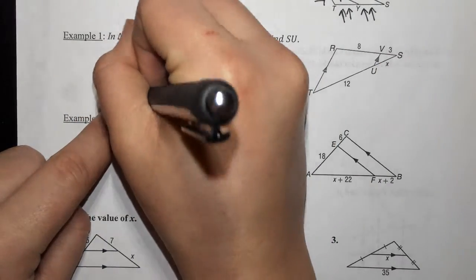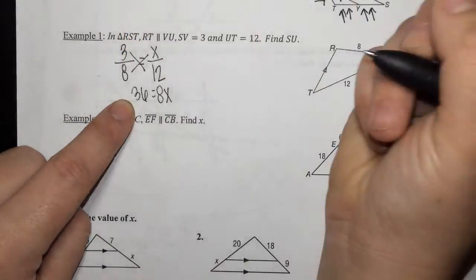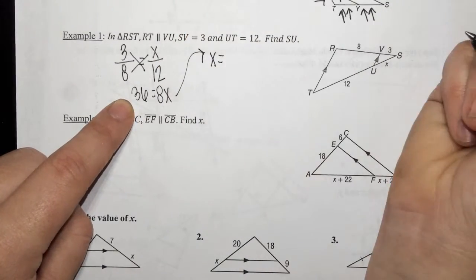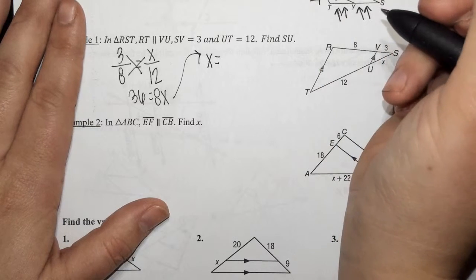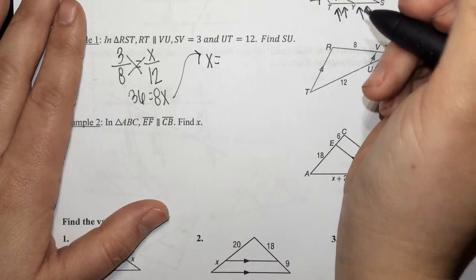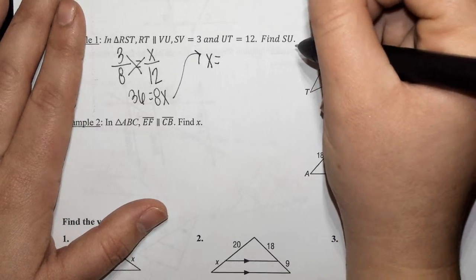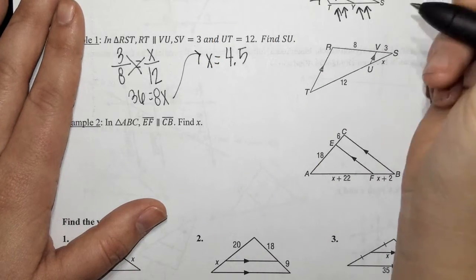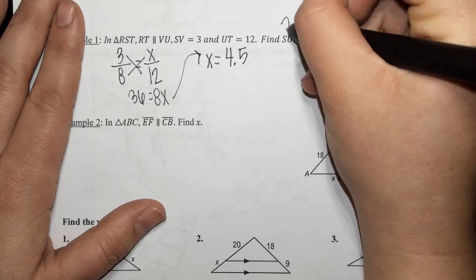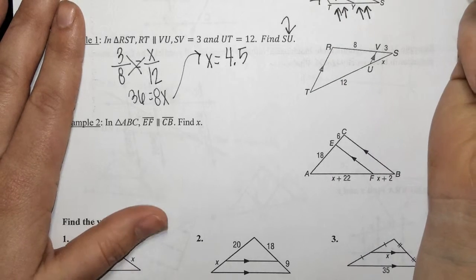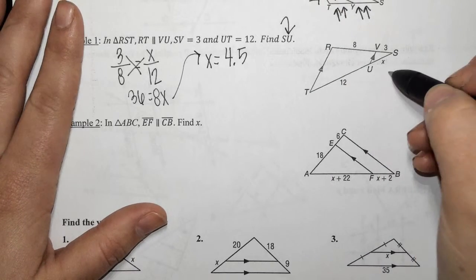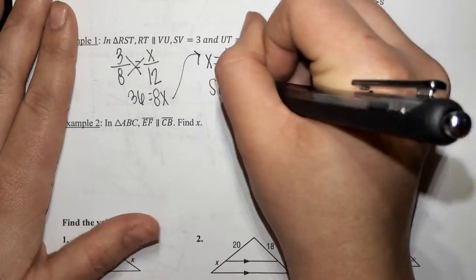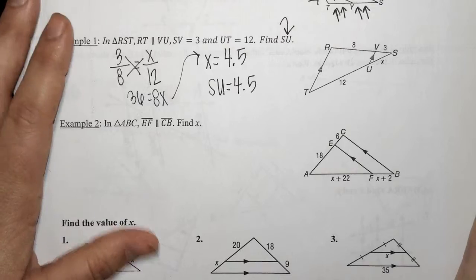You get 36 equals 8x. And x would be equal to? Four and a half. Okay, but remember it says find SU. Don't just find x, find SU. Well, isn't SU just x? Okay, so just to make the people who made this question happy, aka me, we'll say SU is equal to 4.5.